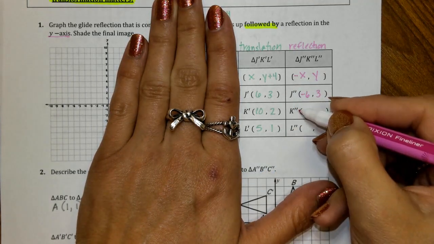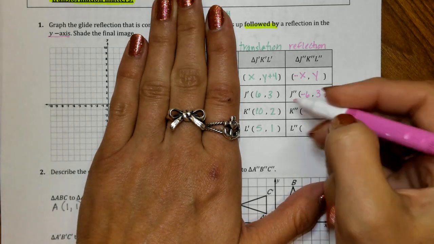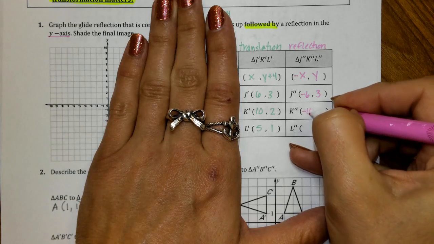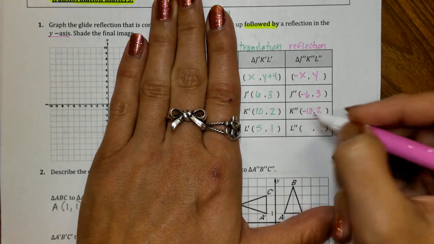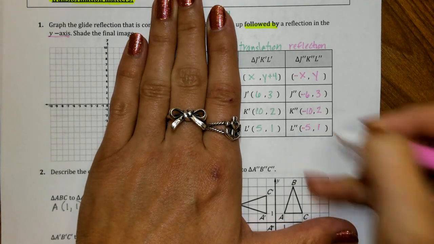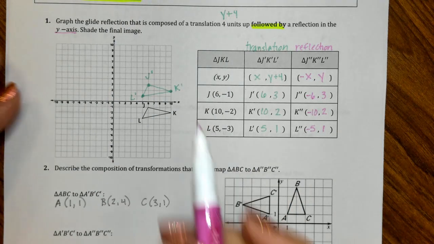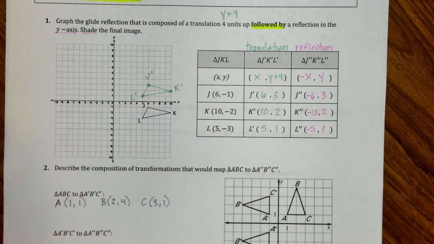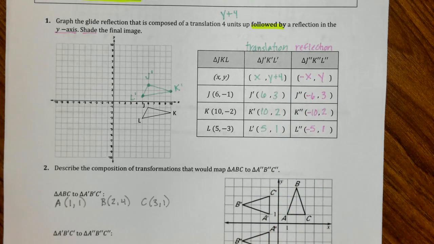K prime to K double prime, because we're moving it twice, so we just add that prime onto it, change the x to the opposite sign, and leave the y. L prime to L double prime, change x's sign, leave y. So go ahead and graph this final product, and it does say here that we want to shade the final image. So please plot these three, mark them with the double prime, double apostrophe, and shade the image.